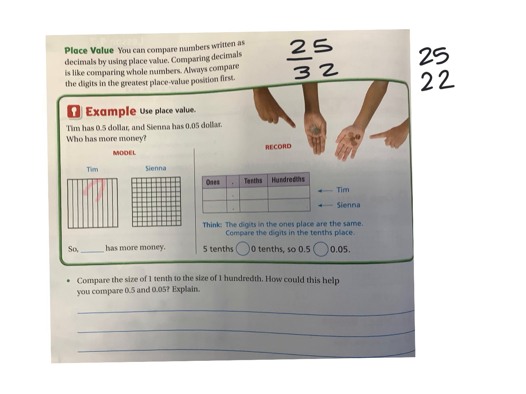Let's take Tim's money. He has 5/10 of a dollar, so we cut that into tenths, and we highlight 5 of those 10. 1, 2, 3, 4, 5. Also, think about money. This is 5/10 or 5 dimes, 50 cents, right?